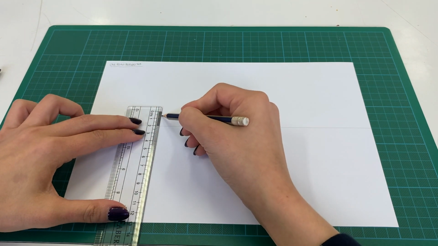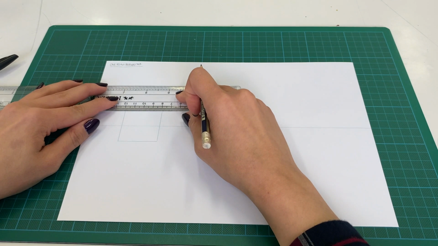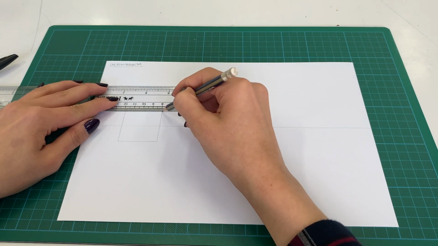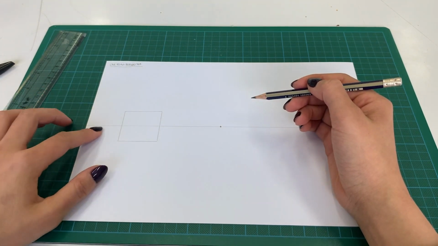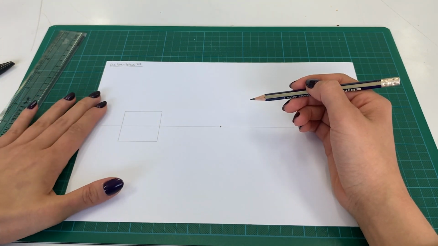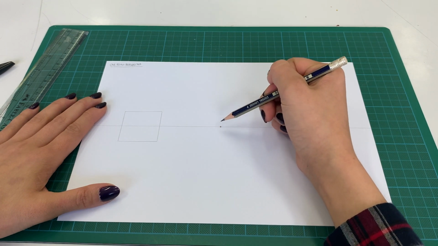And we're going to draw the line down. And for the top, I am just going to connect my dots together. So there we go, we've drawn the face of our box, and now we need to know which corner of this box will join into the vanishing point.